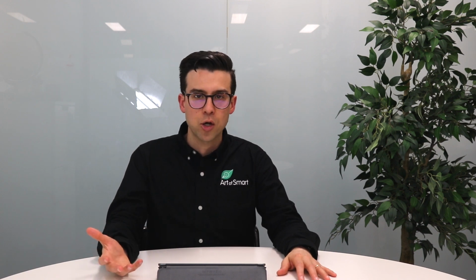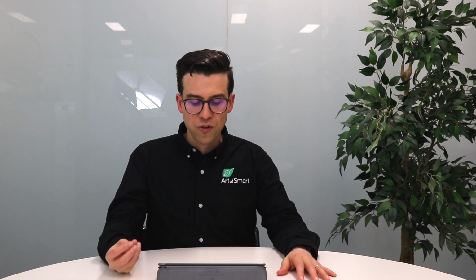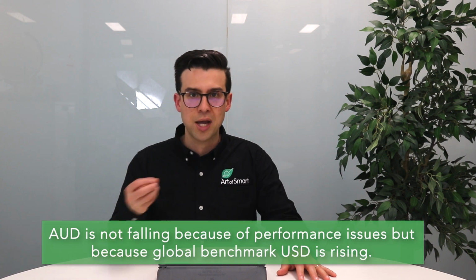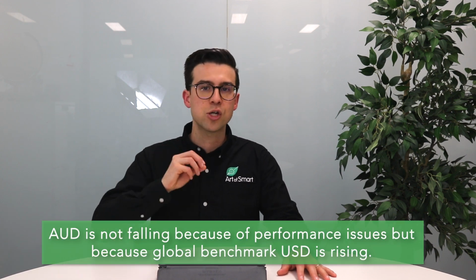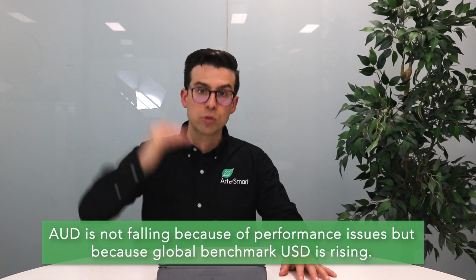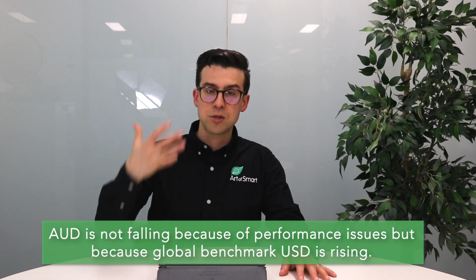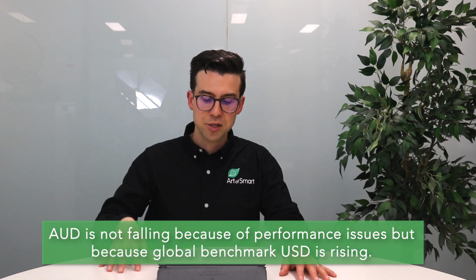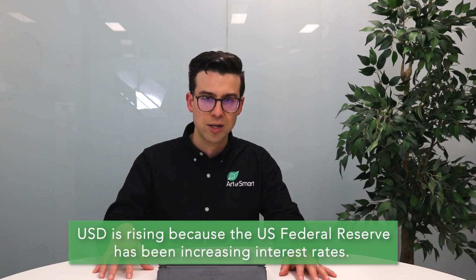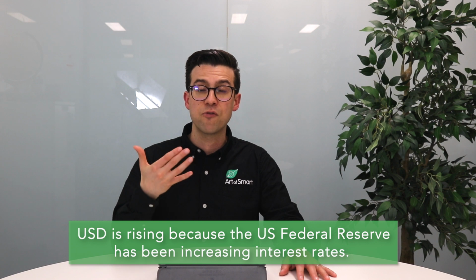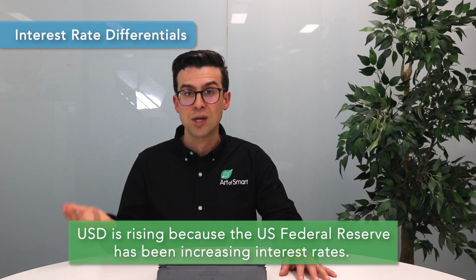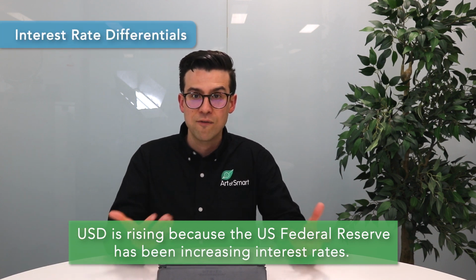Now, in part, the reason this is occurring, and I think this is important to highlight, is not necessarily because of any structural weakness in the Australian economy that's scaring investors. It's fundamentally that the US dollar is rising. The challenge here is not that the Australian dollar is falling due to poor performance, it's that the US dollar has increased, and it's increasing because the US Federal Reserve has been raising US interest rates. And this goes to interest rate differentials, a key driver in exchange rate value.